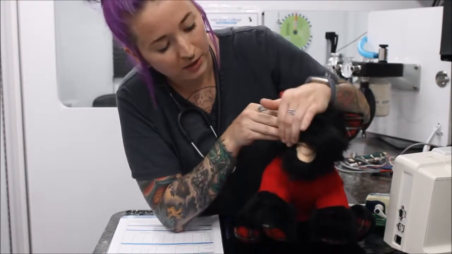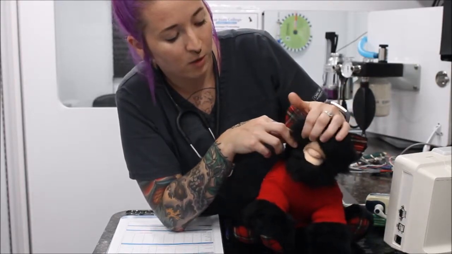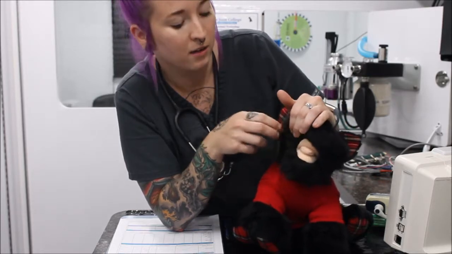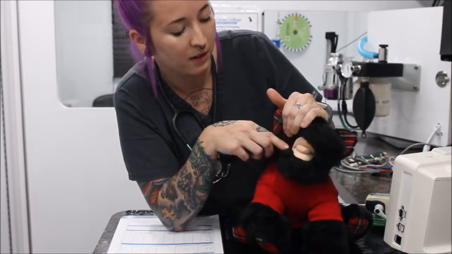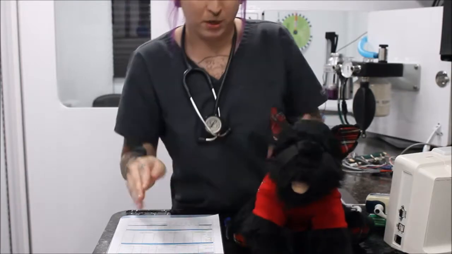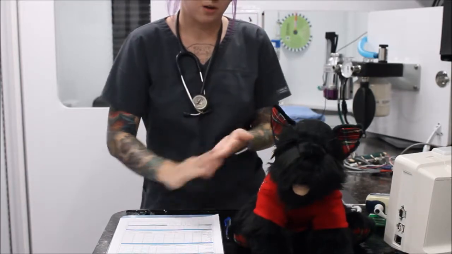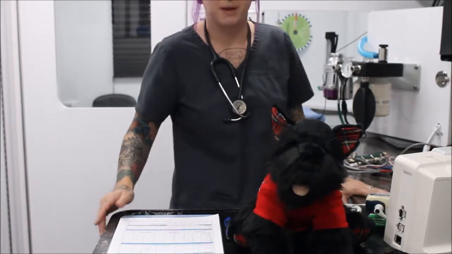But usually we look at the gum color, and what we're looking for is a nice pink color, kind of salmon pink color. And we do monitor that on our anesthesia log as well. What we don't want to see is pale.